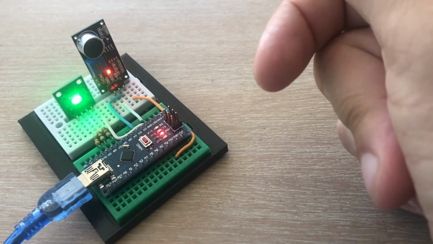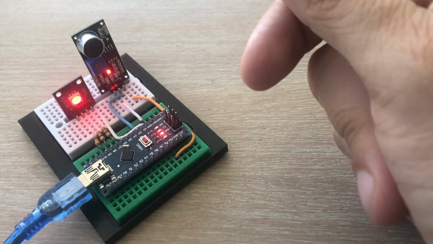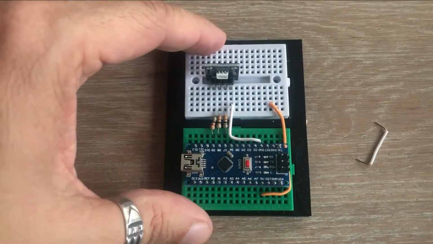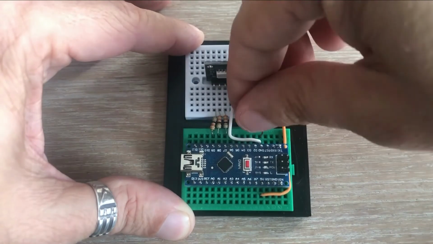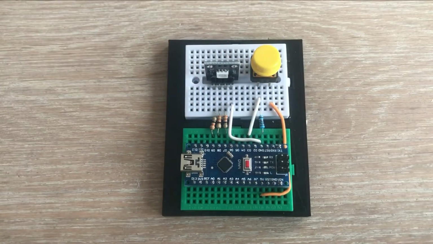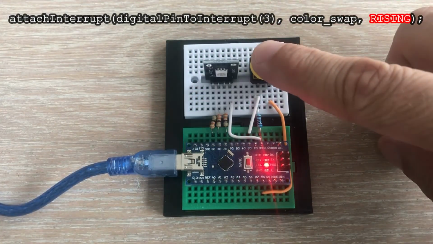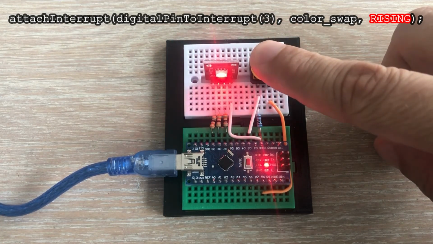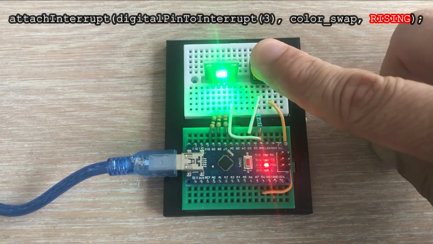With this type of external event, it is difficult to present all possible interrupt modes. It will be easier if I replace the sound sensor with a push button. Starting with rising mode. The color changes each time I press the button down. Releasing the button does not affect the color of the LED.